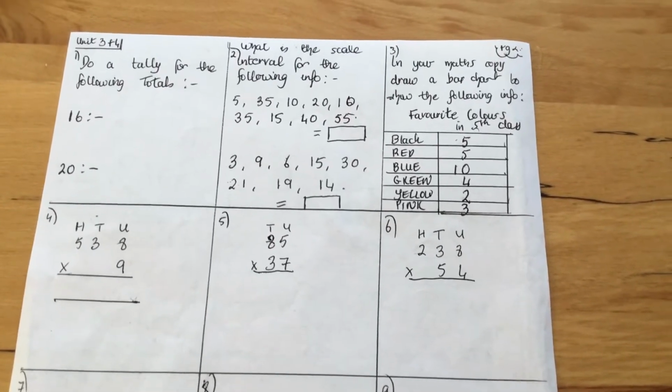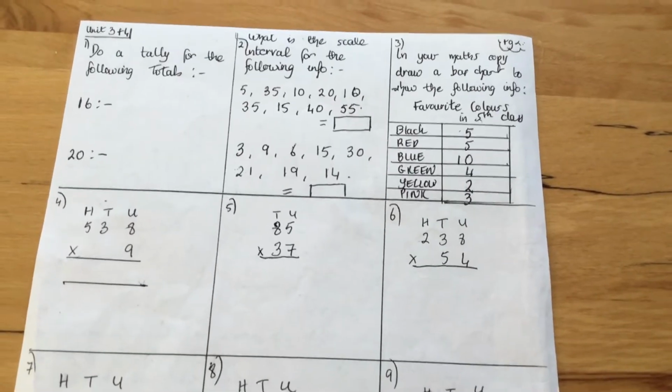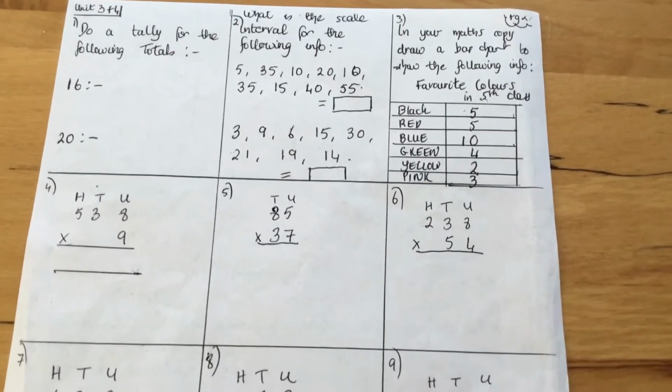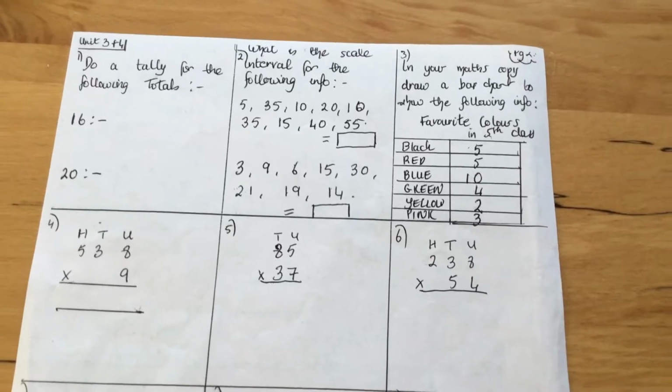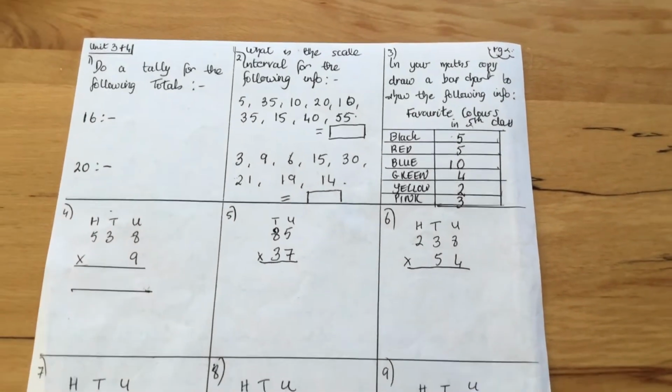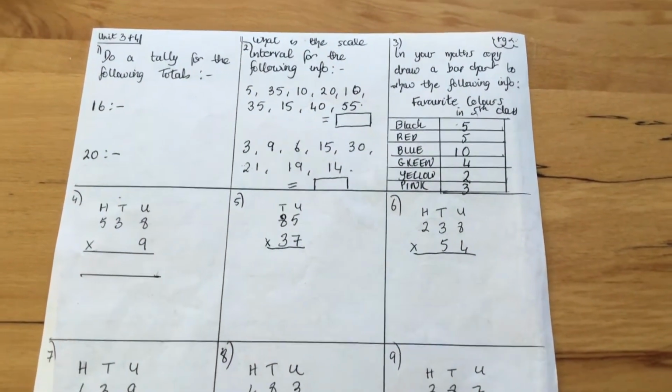We cross out our 4. We're finished with our 4 units. We're going to be multiplying by our 5. So we drop our 0 because 5 tens is 50. So we multiply 5 by 8, 5 by 3, 5 by 2.